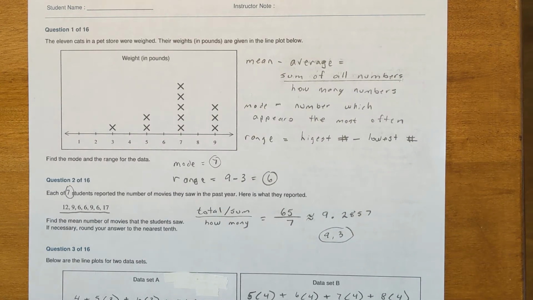This lesson covers measures of spread, such as mean, median, mode, range, percentiles. Number 1, the 11 cats in a pet store were weighed. Their weights in pounds are given in the line plot below.